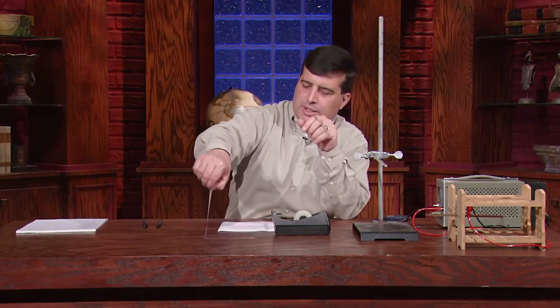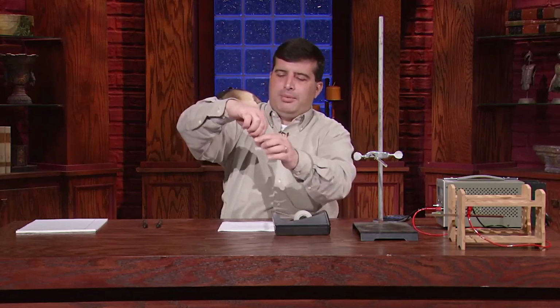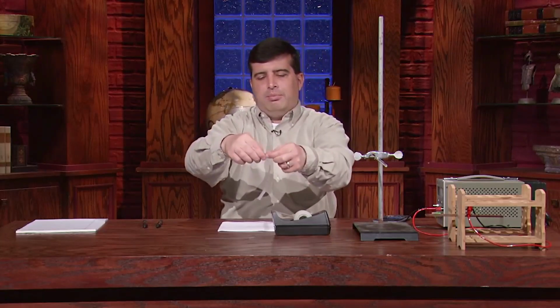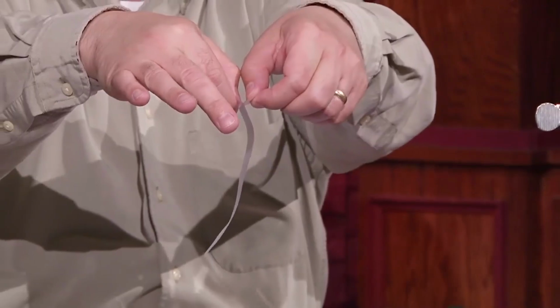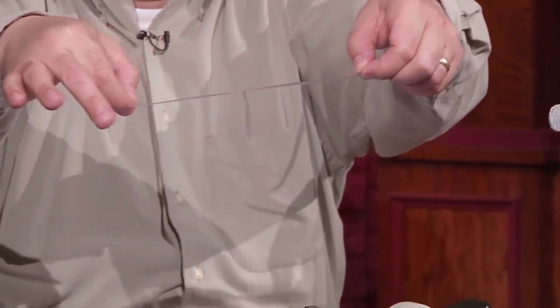Now for my second demonstration of electrical forces, I will take both the top and the bottom pieces of tape, and what I'm doing right now is uncharging them as a whole. So when I pull the two pieces of tape apart, one will have one charge and the other will have the other. Okay, now I'll take this piece of tape and stick it over here.